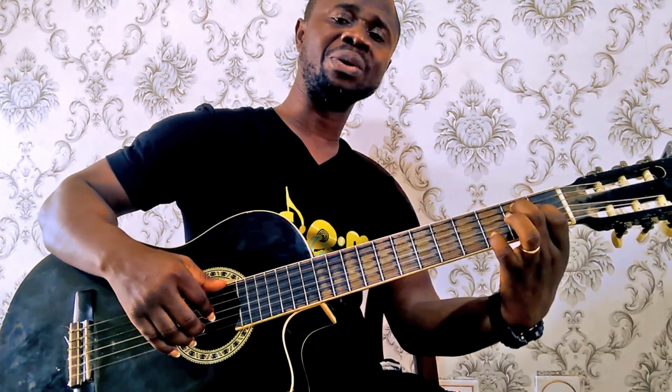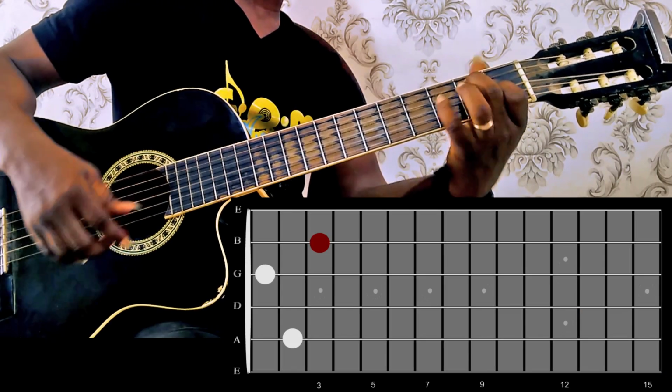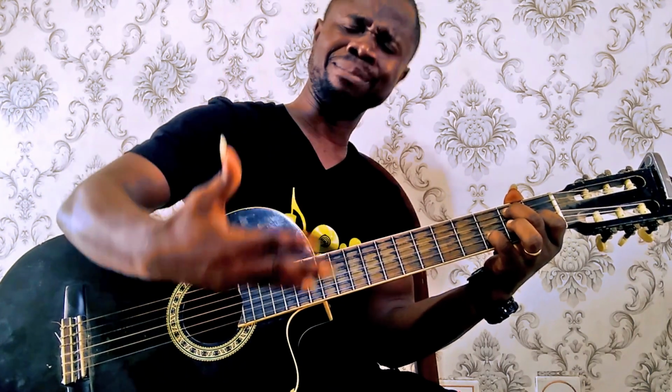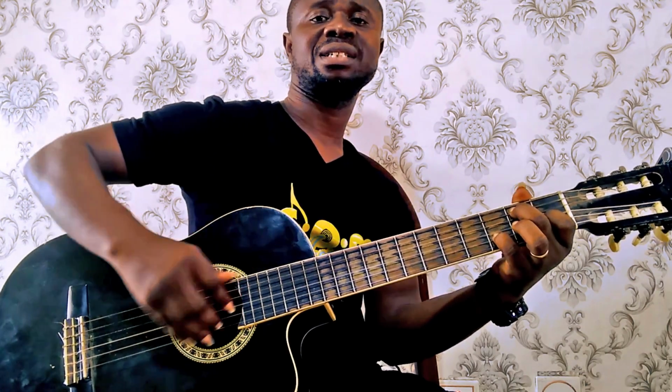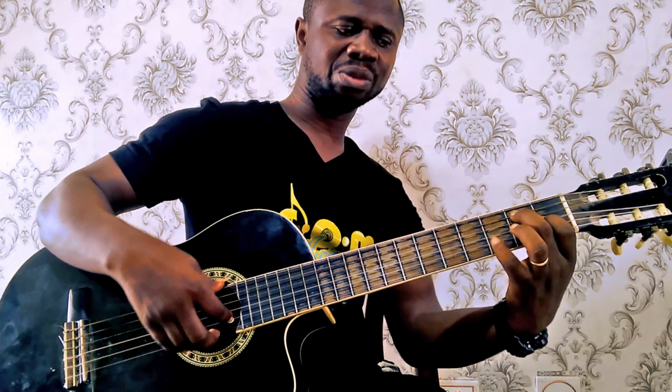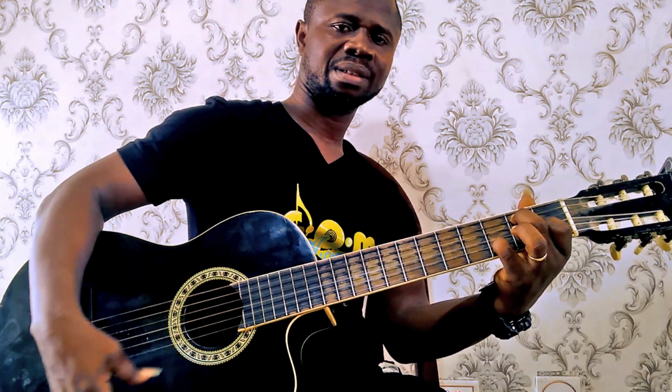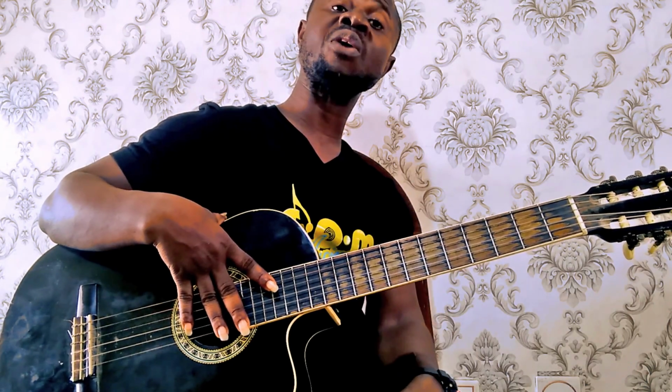And sometimes on chord 3, we change from a minor to a major or a dominant 7th. And that gives the Highlife a very beautiful structure. So this way, you can learn this shape before we go to chord 4.